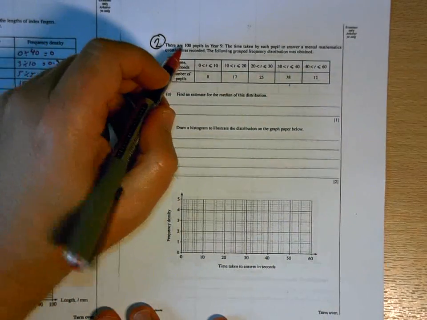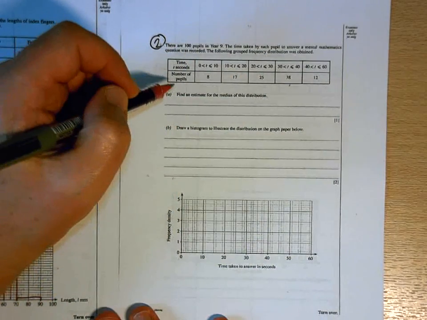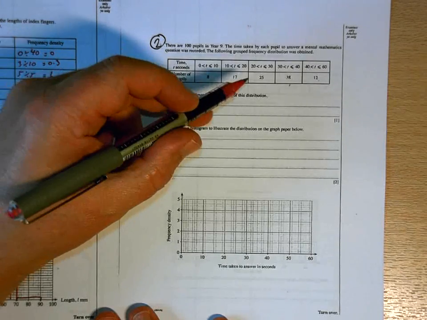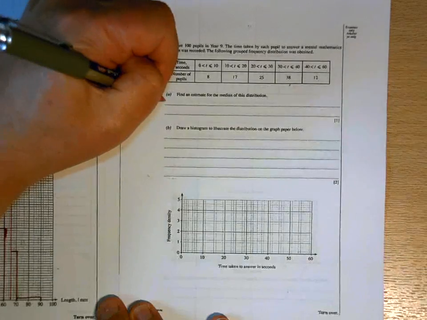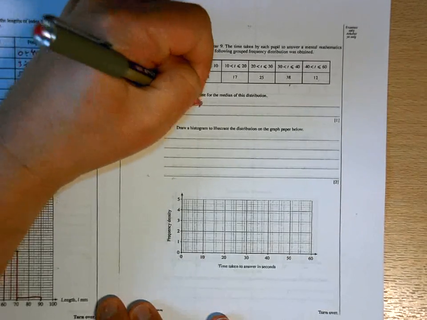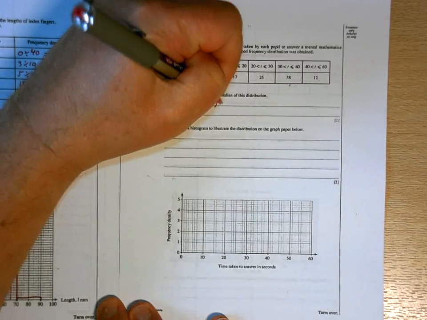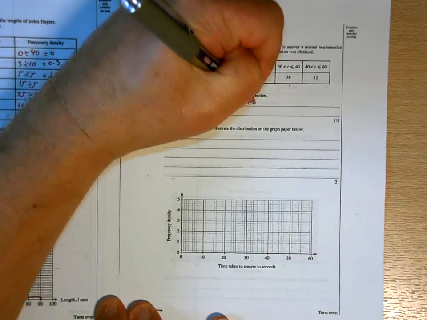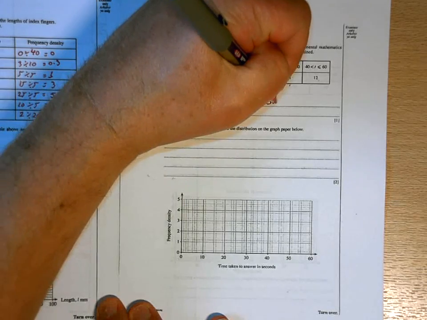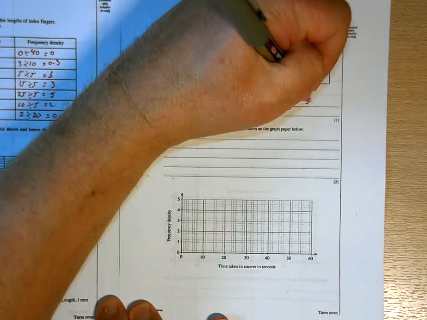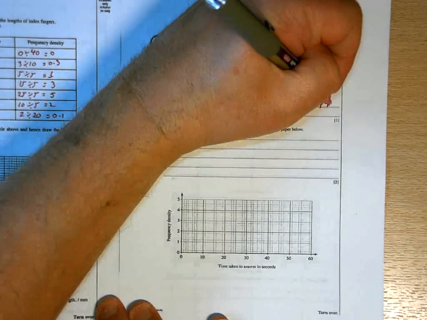Well, if there are 100 pupils, we're looking for where the 50th pupil lies within this data. So the median time will be for the 50th pupil.